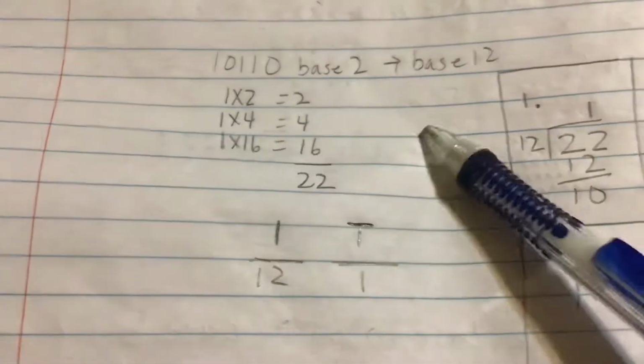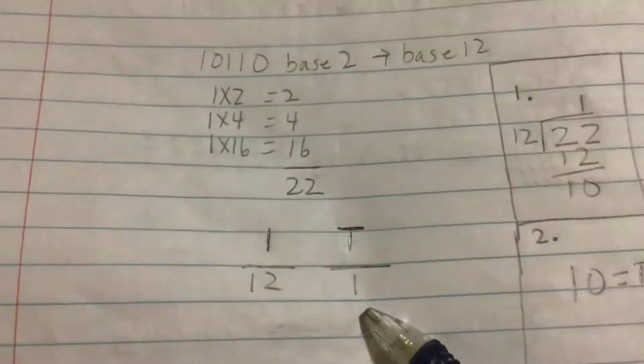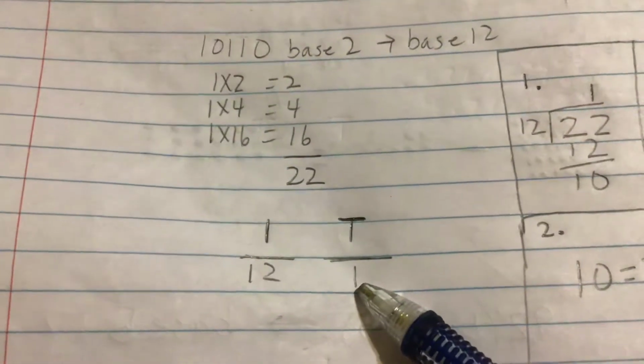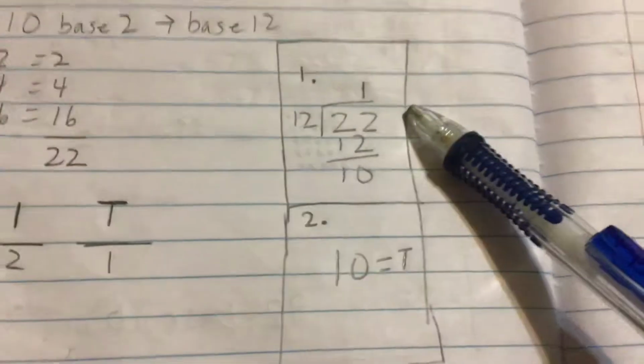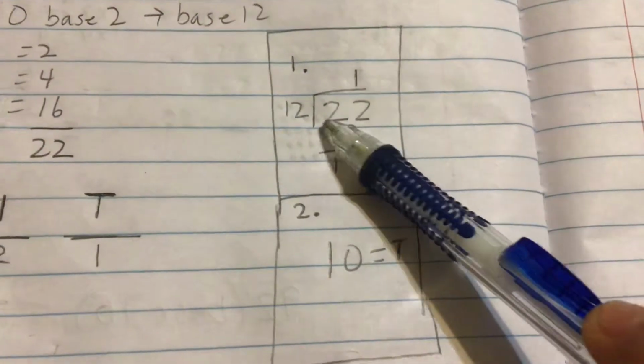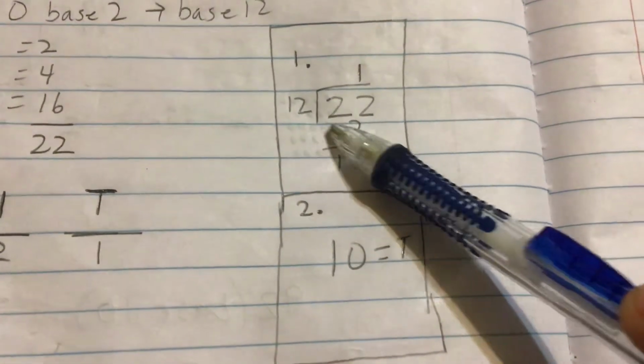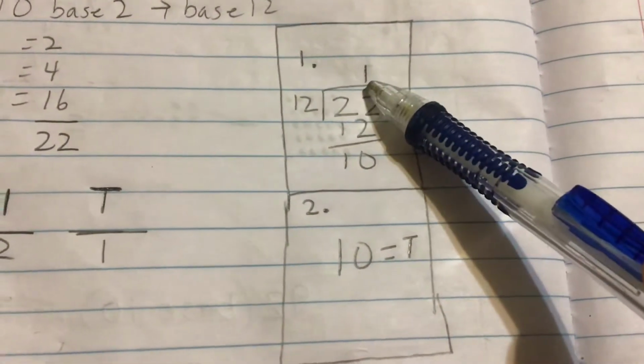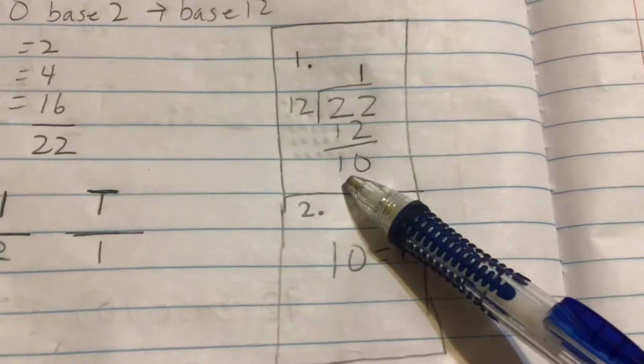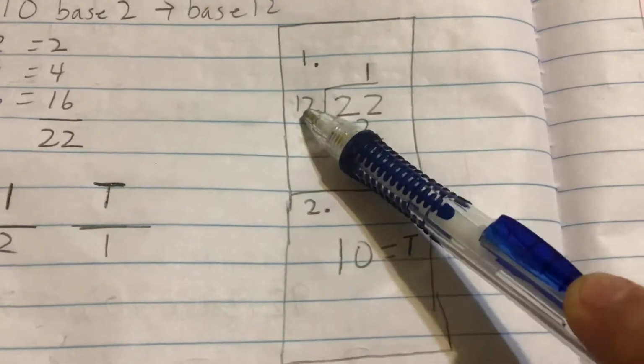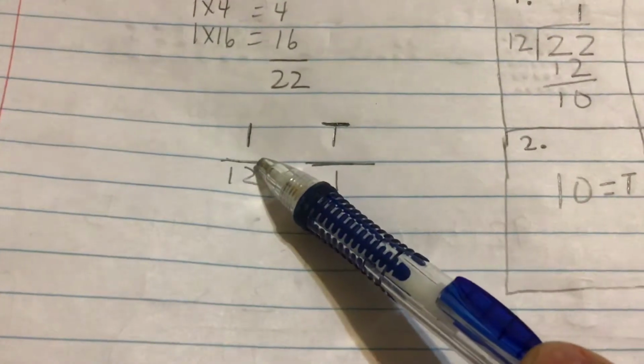So we want to get into base 12. What I like to do is make the categories. So we do 1 and 12. So step 1 is dividing 12 into 22 and seeing how many 12s are in 22. So we can see there's only 1, because you get a remainder of 10 and you're not left with anything else that can be divided into. So you put 1 to the 12s category.